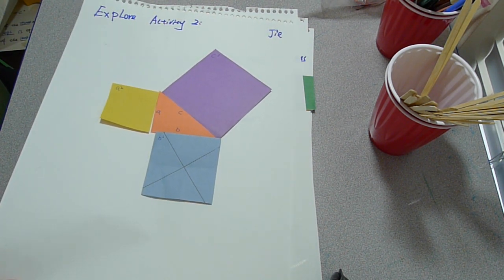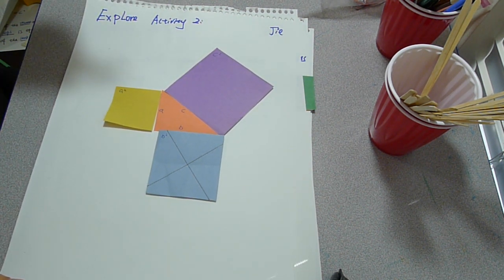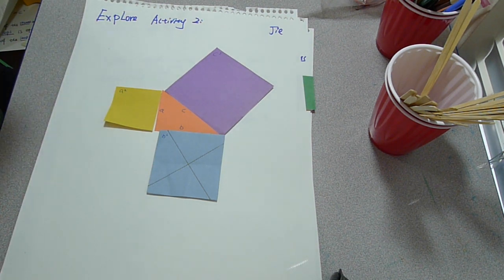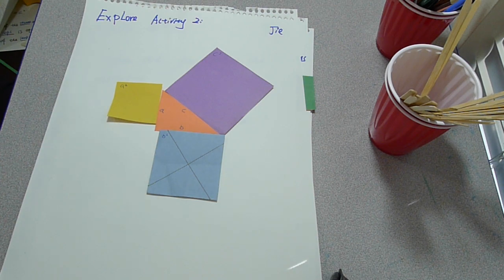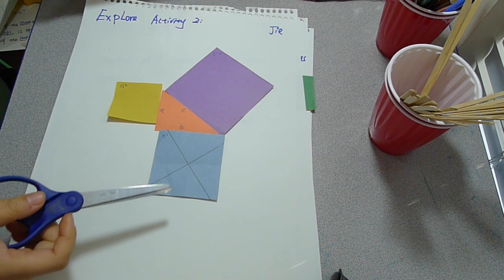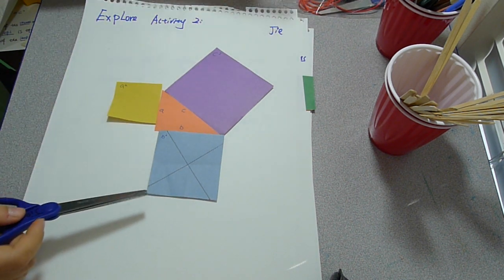Oh no, I'm sorry. Then the next thing to do is I will ask the students to use a scissor to cut the blue square along the lines.